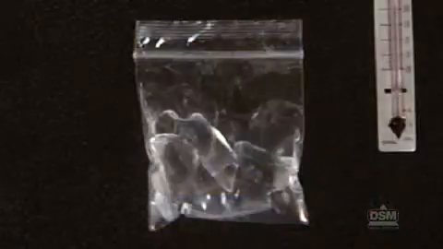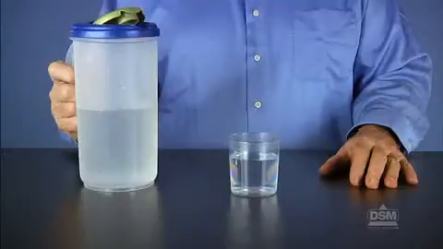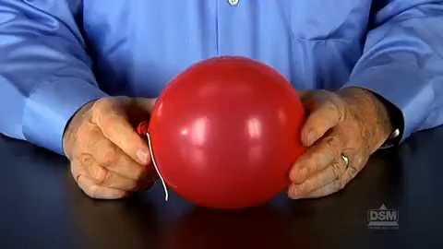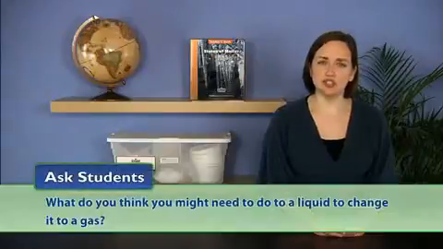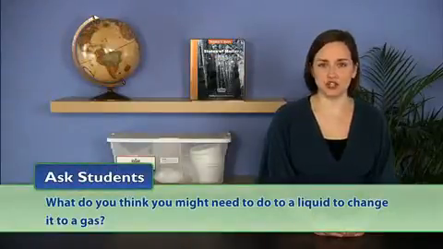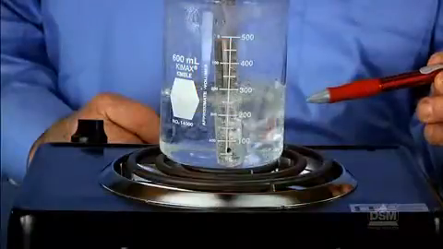To begin Session 1, review with the class the 2 previous states in which you observed water: solid ice and liquid water, or melted ice. Also review the other state of matter, gas, which you added to balloons in Activity 3. Ask students, what do you think you might need to do to a liquid to change it to a gas? Students may suggest adding heat to change a liquid to a gas.